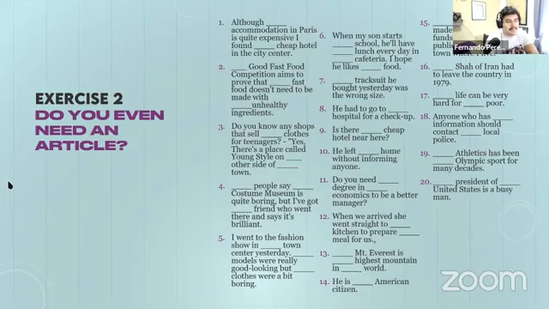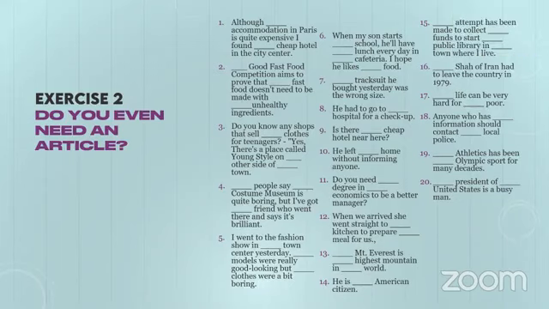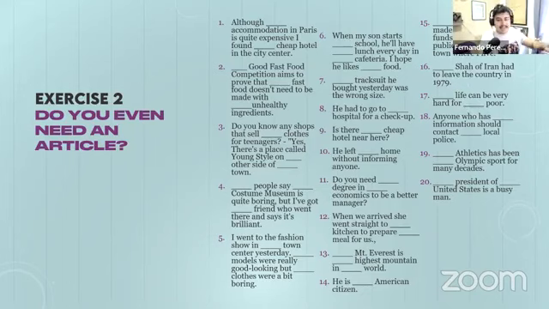We don't say "the people" because we are talking about people in general. If you say "the people in the garage," this is a specific group of people. "The people of the boy band," this is a specific group of people. But in this case, it needs to be a capital letter, just like that.